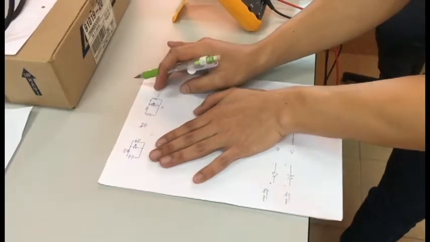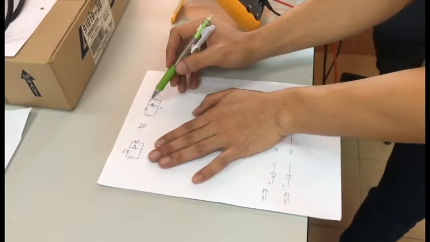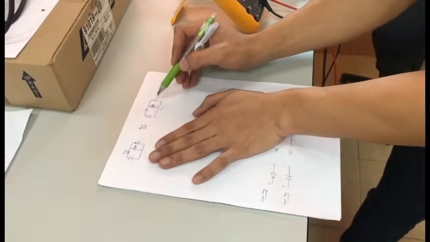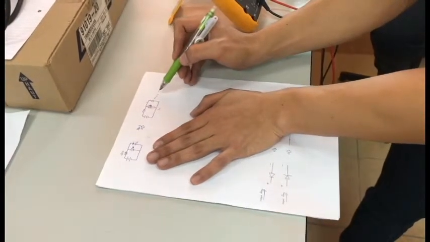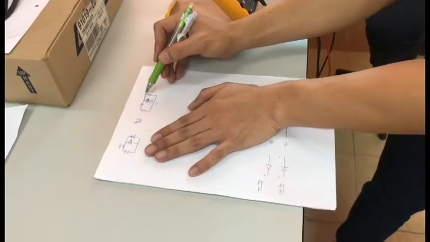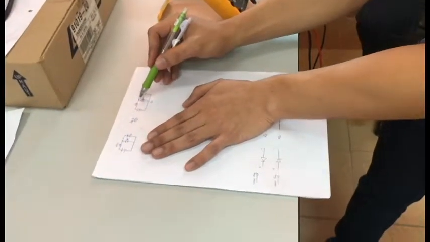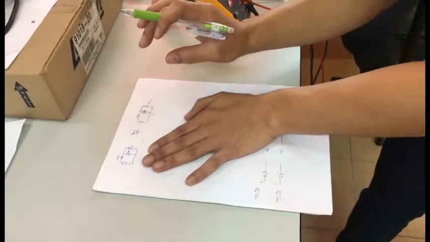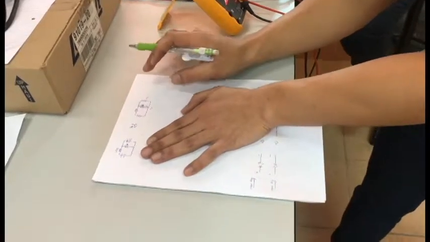And basically the voltage required by the LED is 1.5 volt and the voltage required by the diode is 0.7 or 0.2. So the current will choose the easier way. So the current will flow through this and not through this way anymore. So the LED will not light up anymore. That's it.